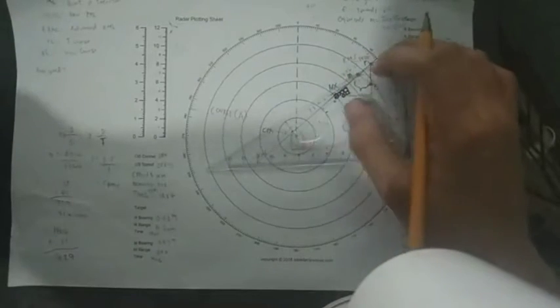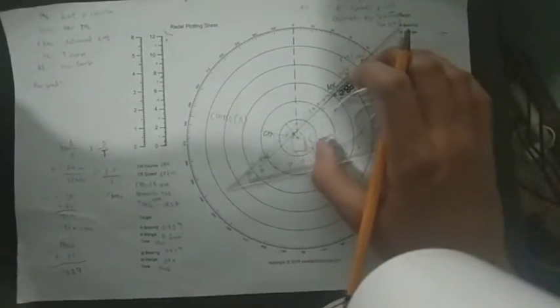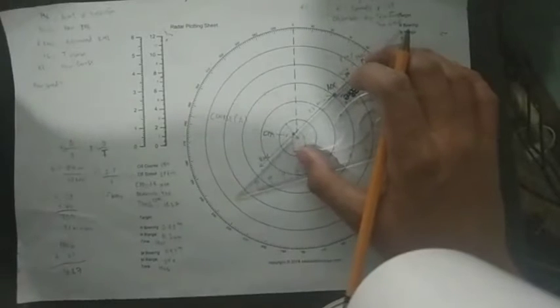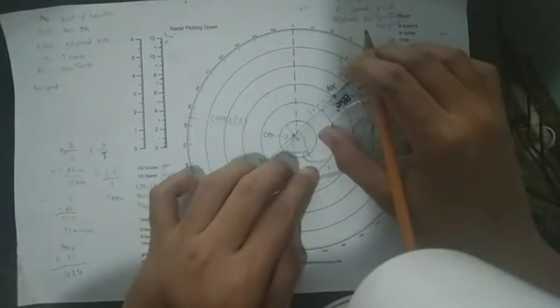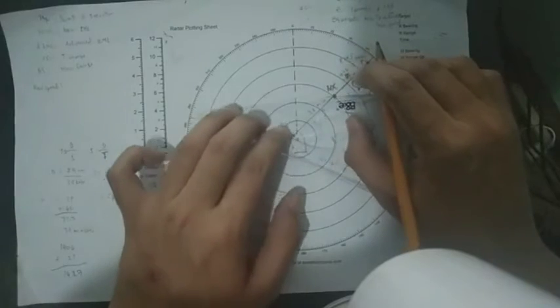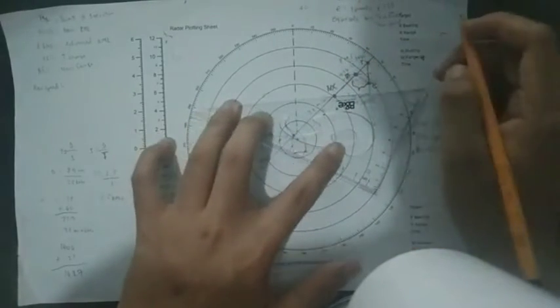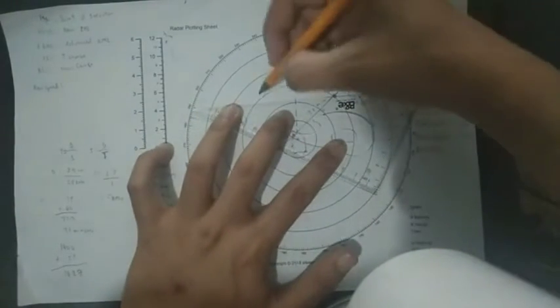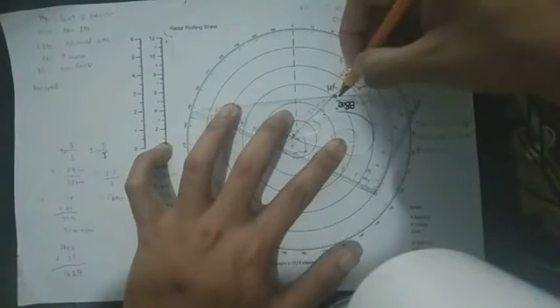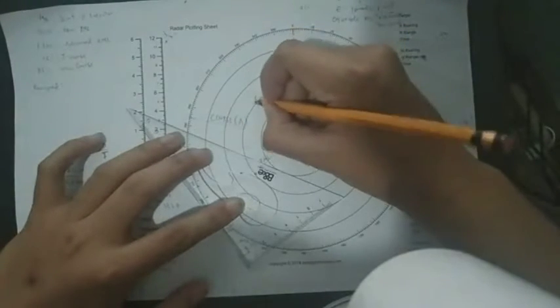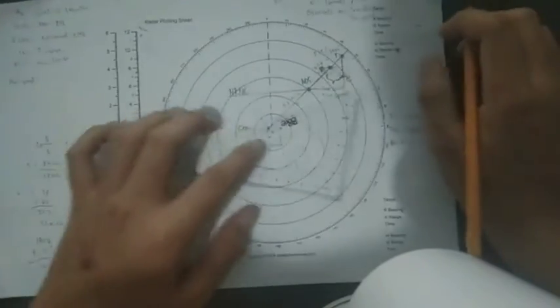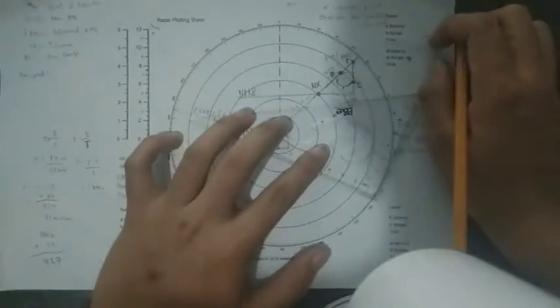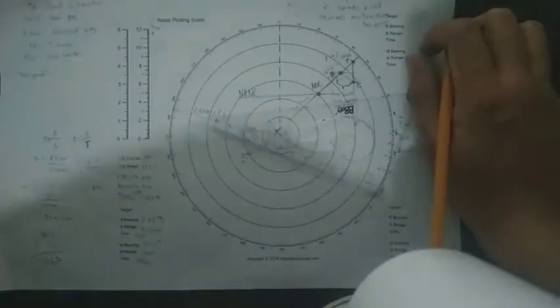Now what we're gonna do is take this relative motion line and pivot it above the MX like this. We're gonna label it NRML, or new relative motion line. And now we have our new relative motion line.